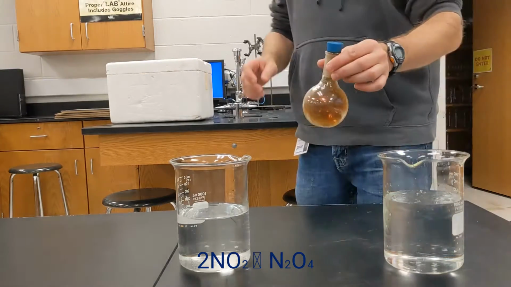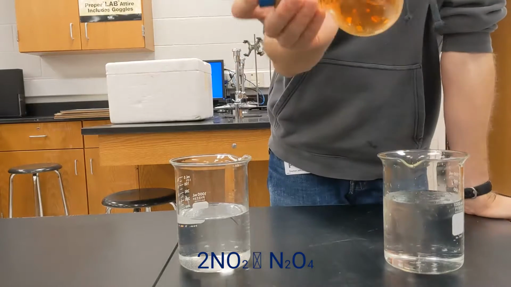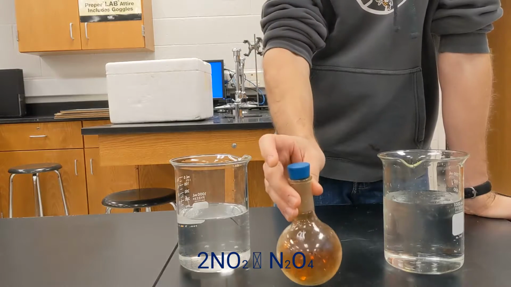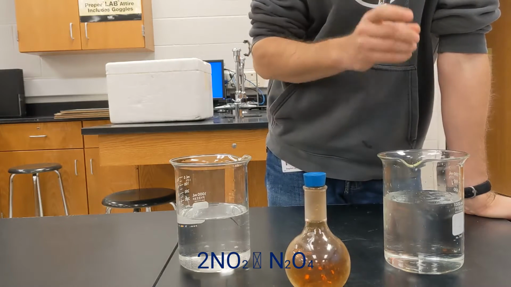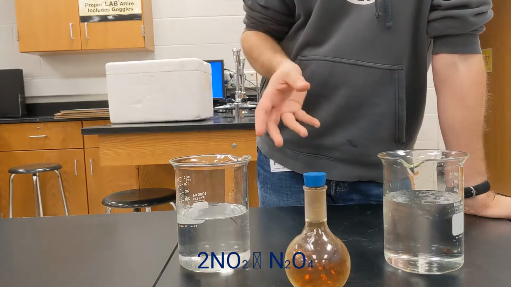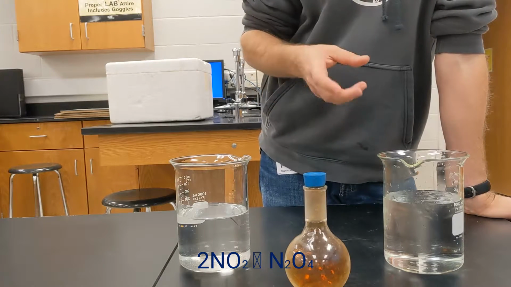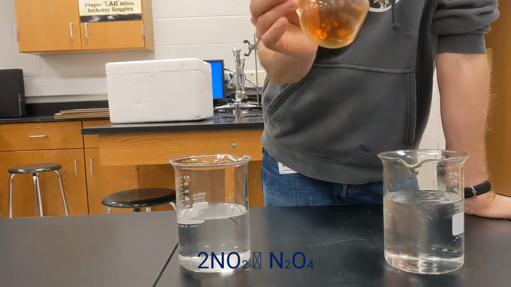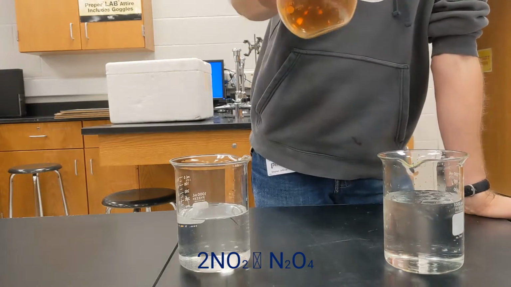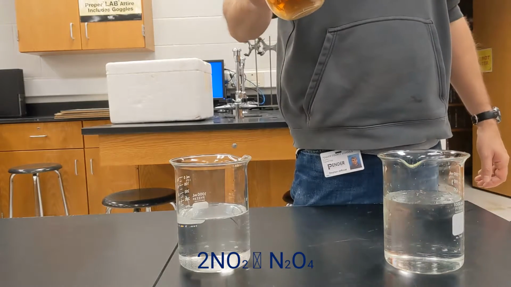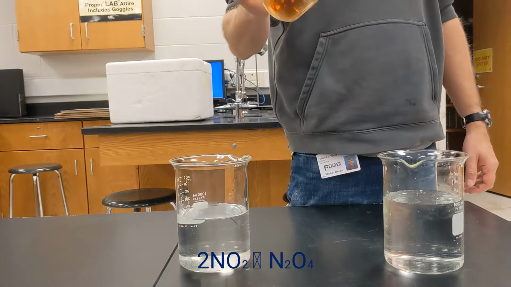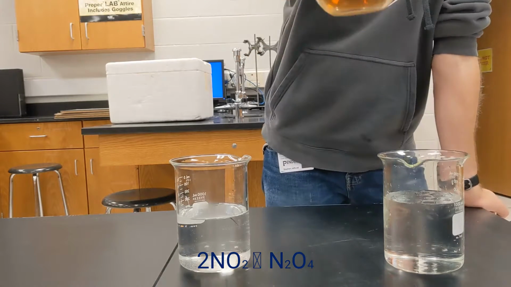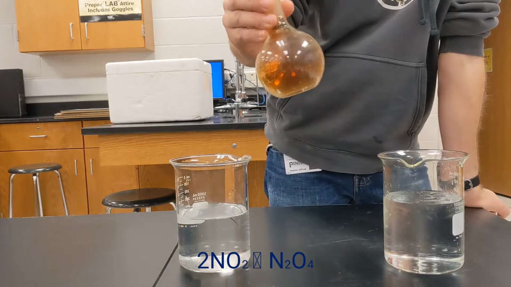All right, for this demonstration, I have a flask that contains nitrogen dioxide gas in equilibrium with dinitrogen tetroxide gas. So NO2 can combine to make N2O4. And I can adjust the equilibrium position by changing the temperature, because nitrogen dioxide has a brown color associated with it, whereas dinitrogen tetroxide is colorless.